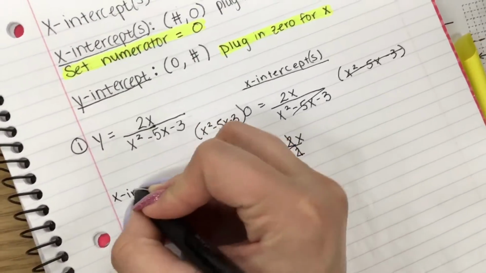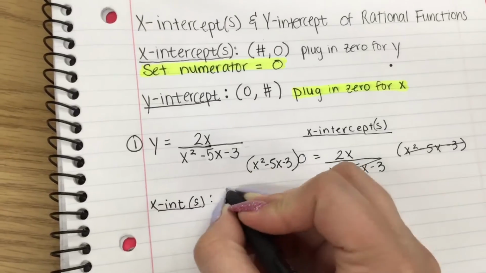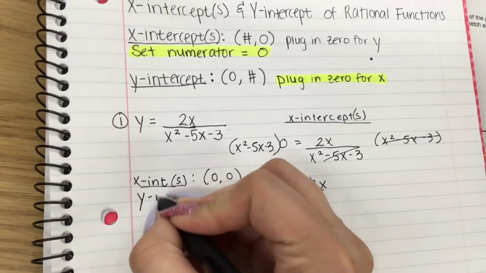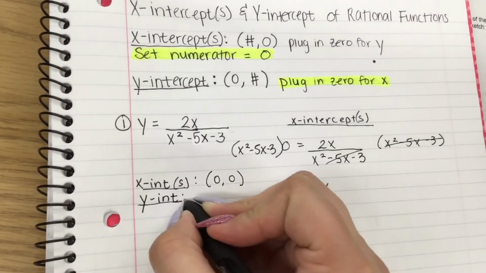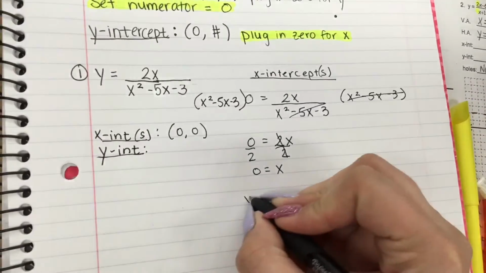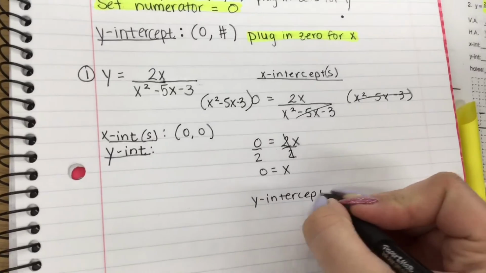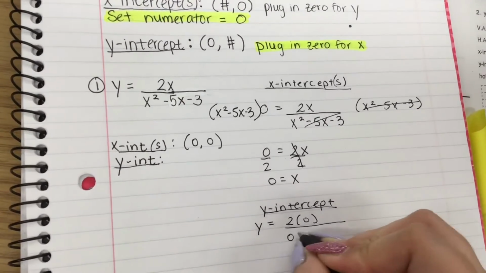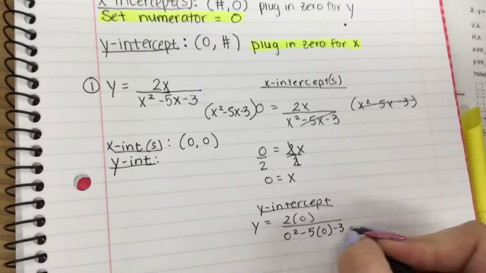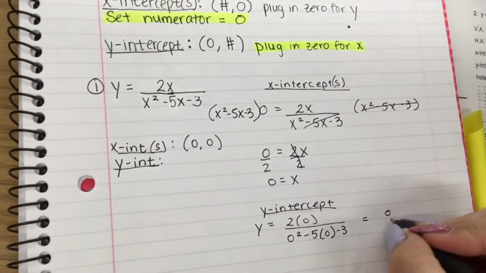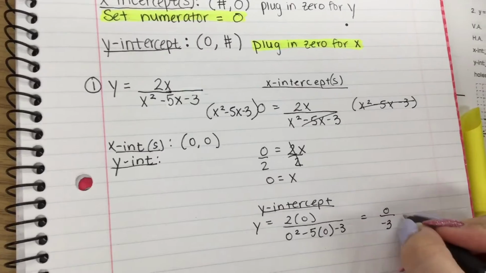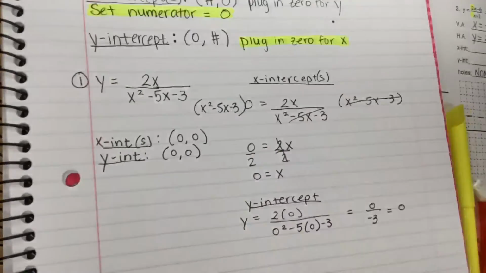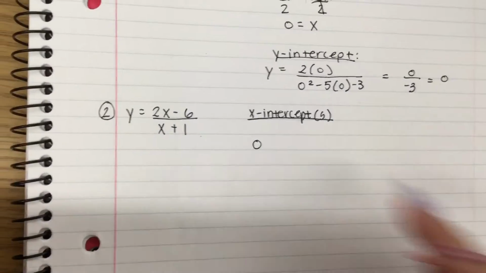Here I would just divide by 2 on both sides, and I would get that my x-intercept is at 0, 0. To find the y-intercept, there's no quick trick. You're just plugging in 0 for x. So everywhere where you see an x, you are replacing that x with 0. I used that original function to plug in 0 here. Nothing canceled, so I could just use the original function. I end up with 0 divided by -3, which is just 0. So my x-intercept and my y-intercept are at the same value here.